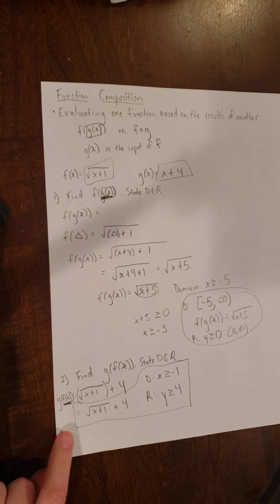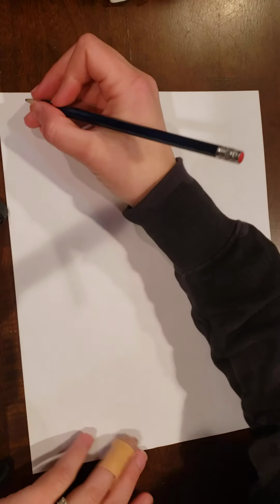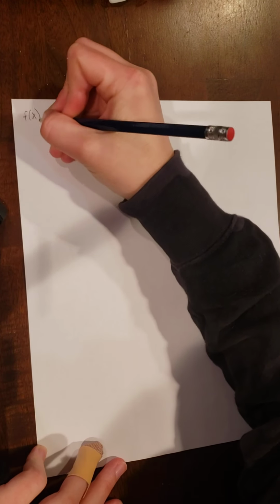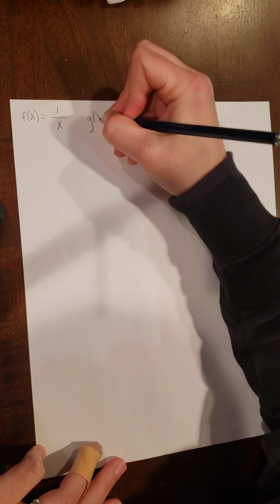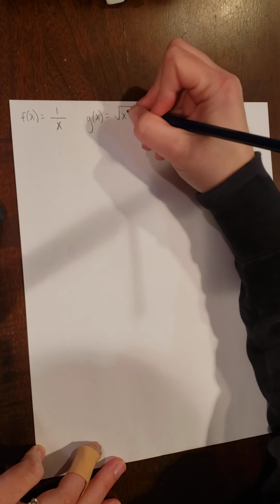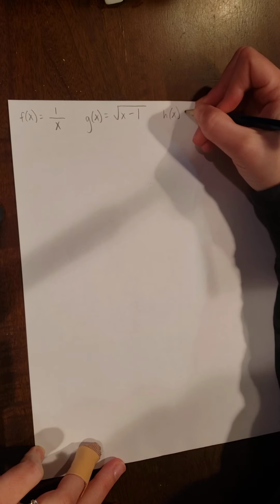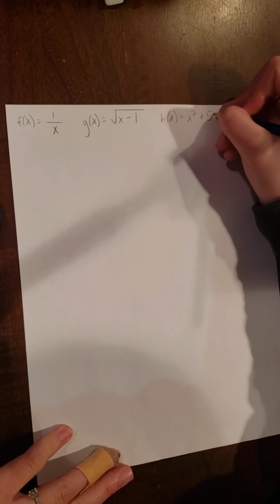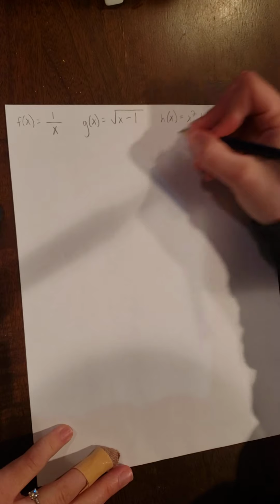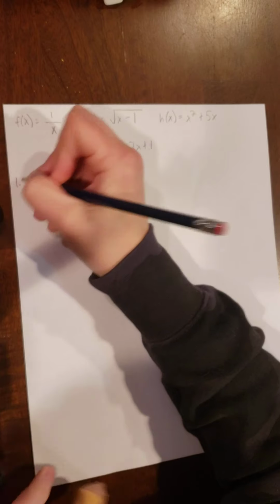Okay, so let's practice a bit more. I'm going to write down some new functions here. Let's write f of x is 1 over x. g of x is the square root of x minus 1. And h of x is x squared plus 5x. And m of x is 2x plus 1. Number 1.